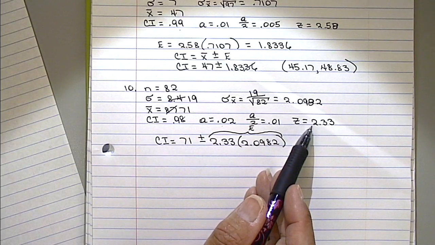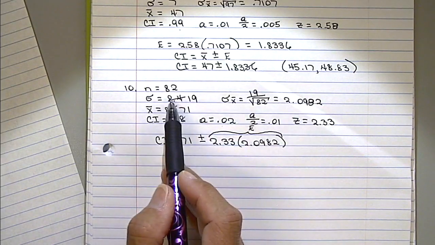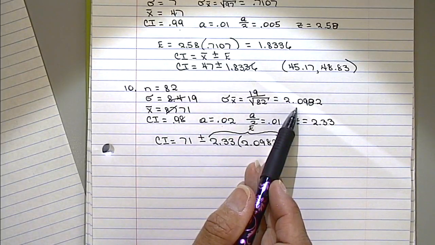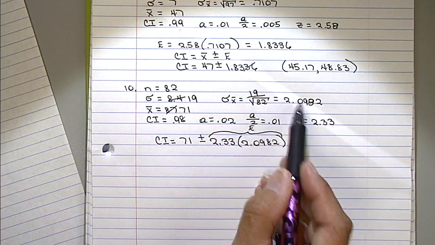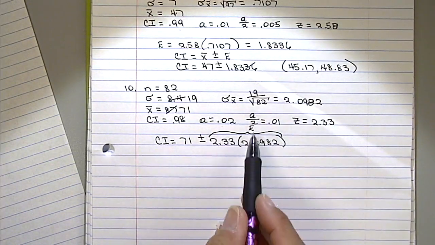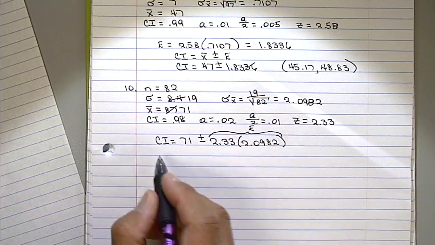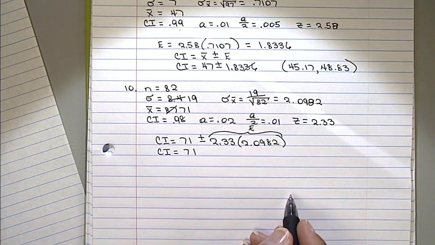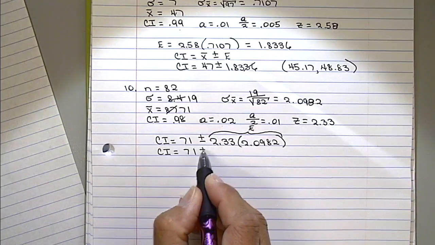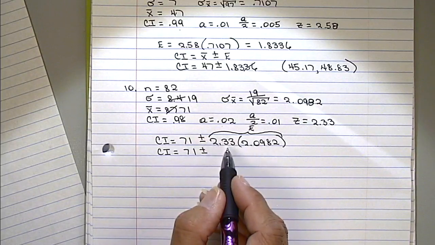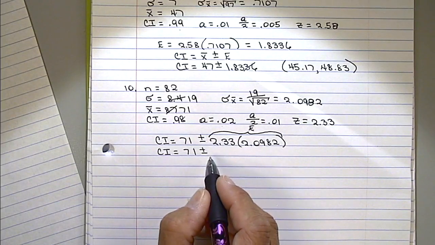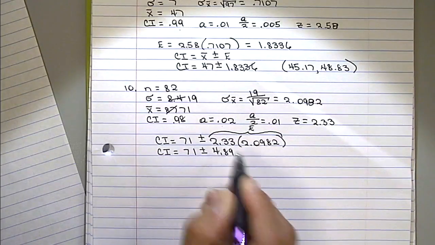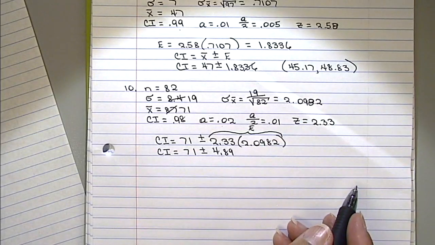Okay? Good so far? Adjust the standard deviation. Take that 19 and divide it by the square root of the sample size and go to 4 decimal places. Okay? And now, take this times the z, multiply them together, you have the margin of error. And what you're going to do is take the confidence interval, you're going to build it around the sample mean, which is 71. You're going to say 71 plus or minus, and whatever that number is, we're going to go to 4 decimal places with it. I got 4.89. Said go to 2 decimal places with it, it's what I meant to say, okay?